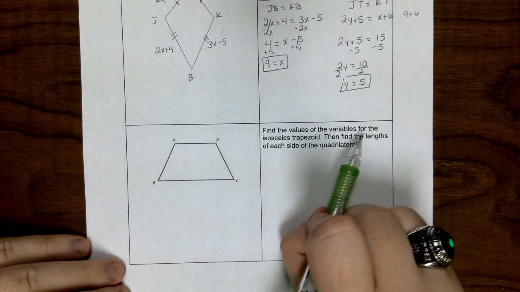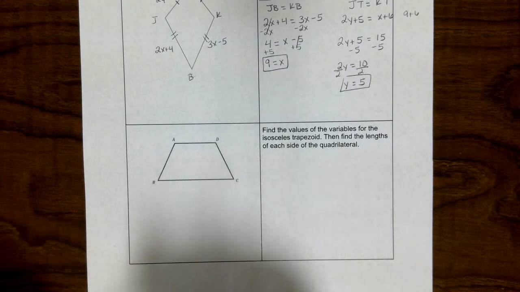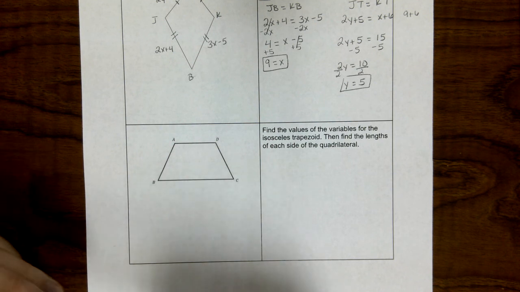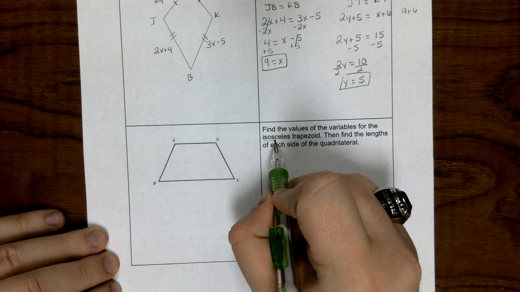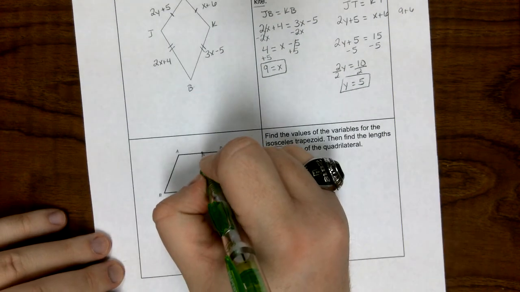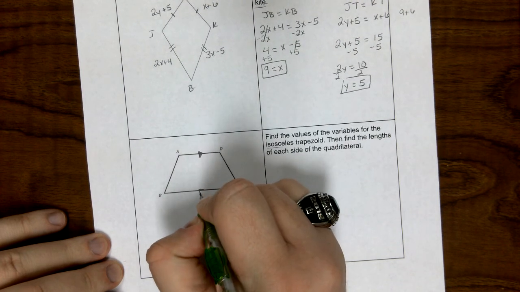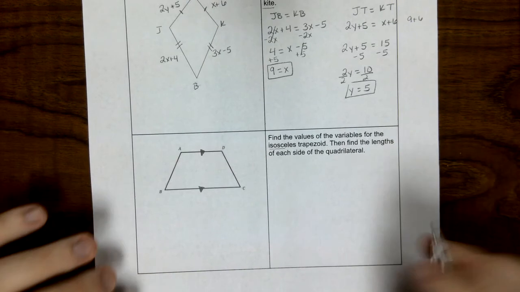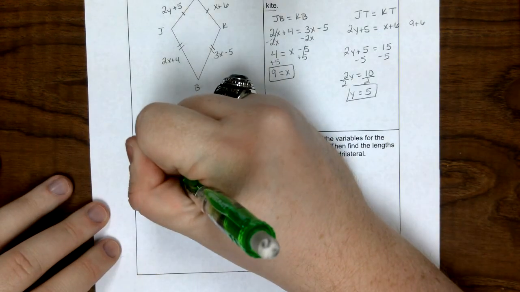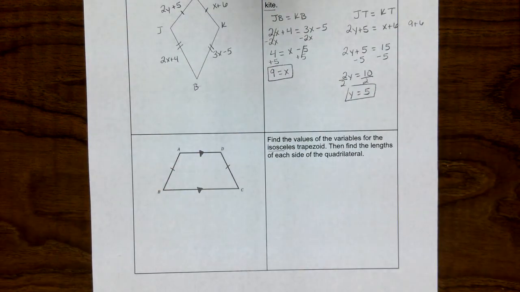Find the values of the variables of the isosceles trapezoid, then find the lengths of each side. Okay. Let's mark it up because we know it's an isosceles trapezoid. By appearance, I'm going to say this is my parallel side, and so is this one. Put my arrows. Then the two that are opposite and non-parallel, this side and this side, are the same length. That's how you mark up the isosceles trapezoid.